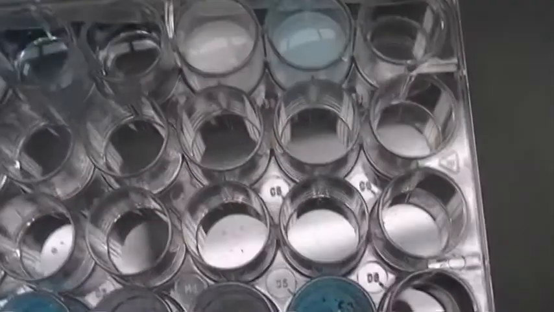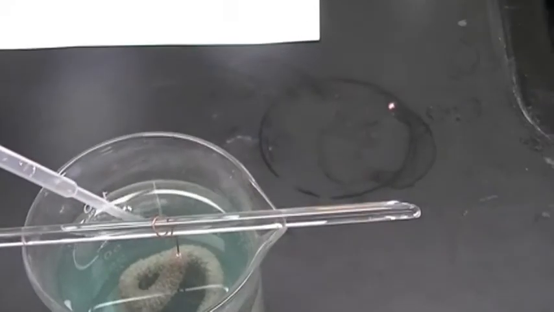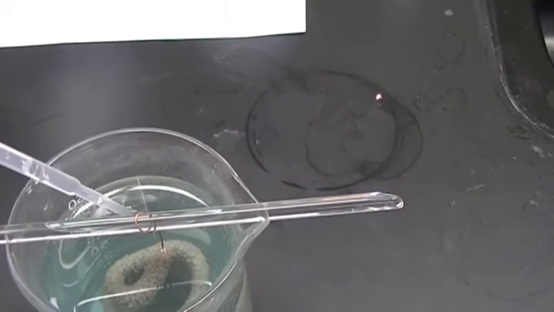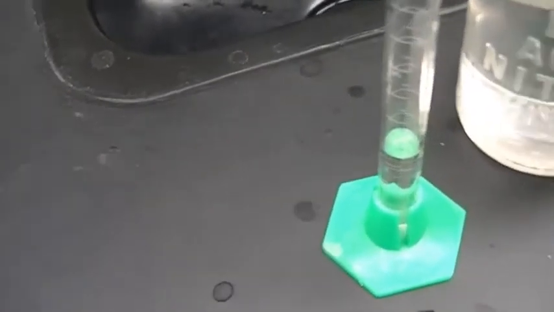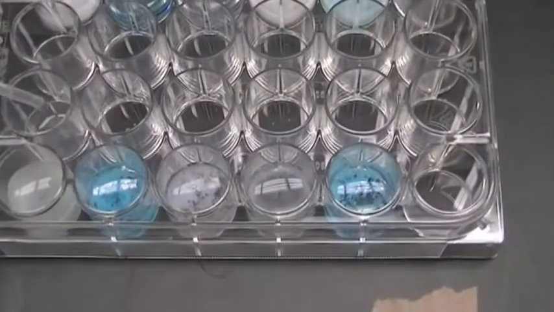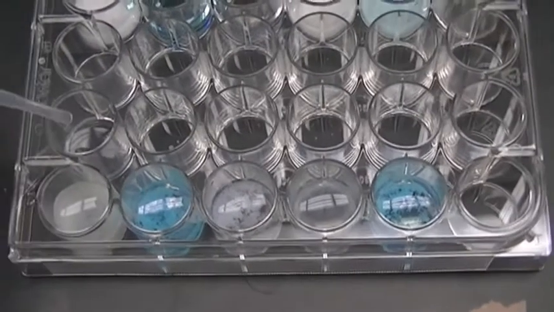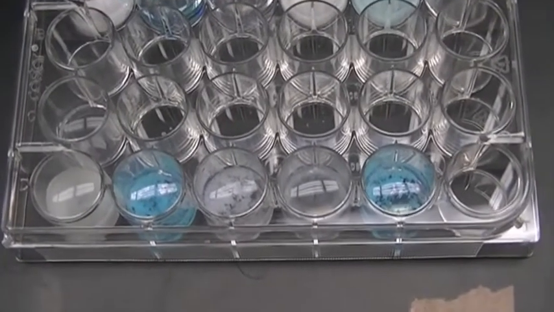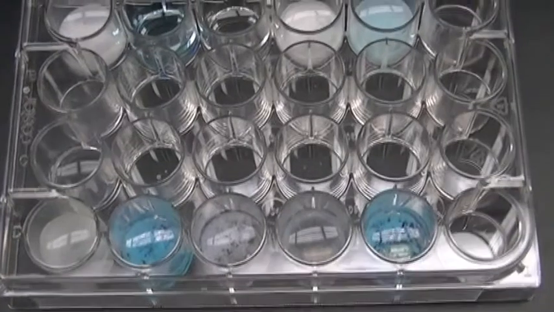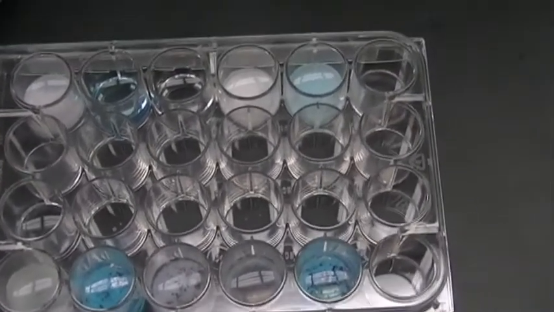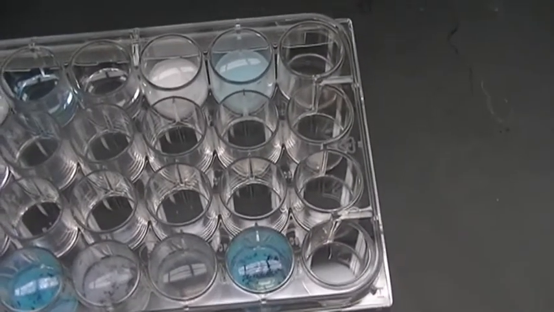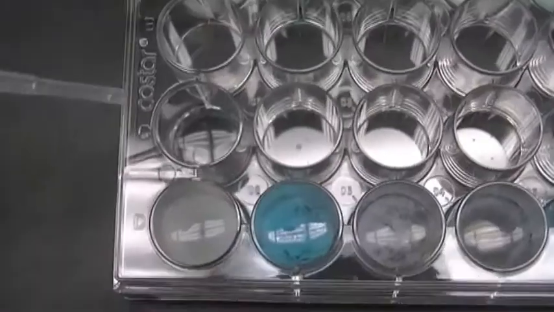So to test this, I will bring over our spot plate. I am going to take solution out and put it into a well here. If there's silver in there, when it reacts with the HCl, it is going to form a white precipitate.